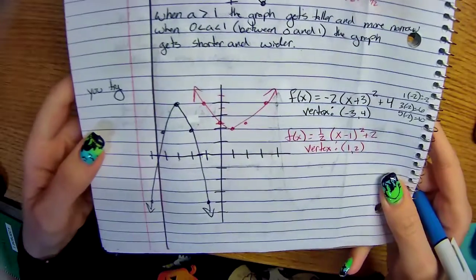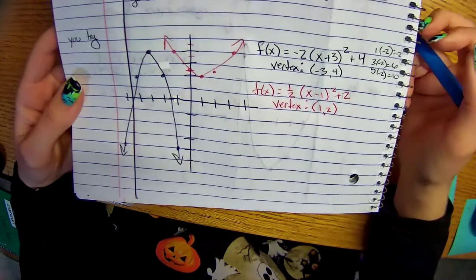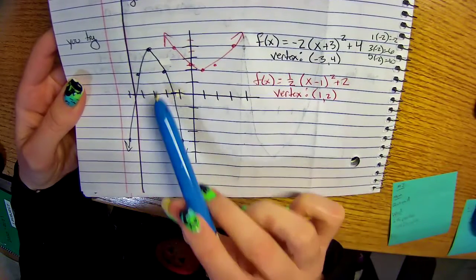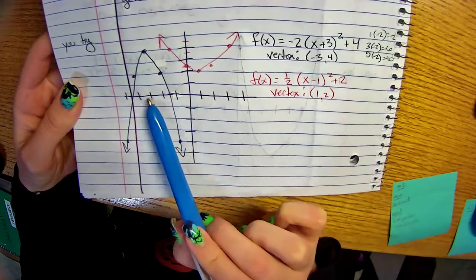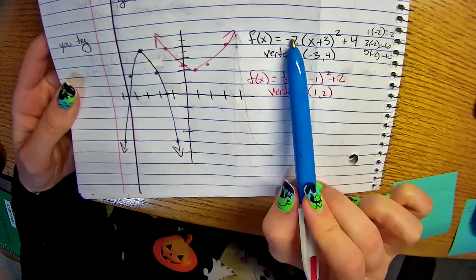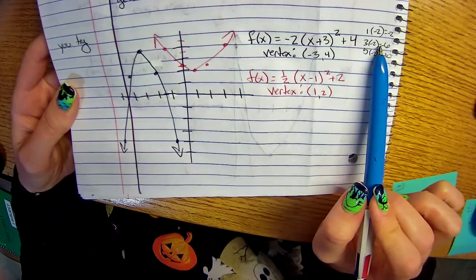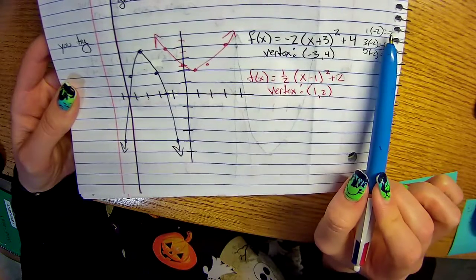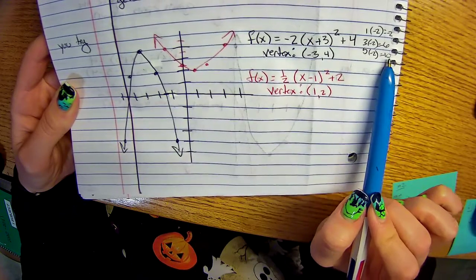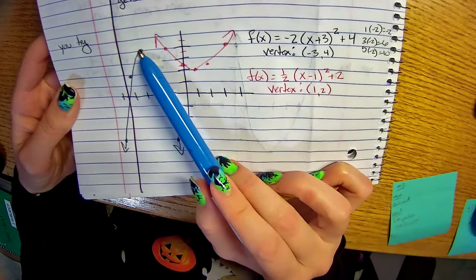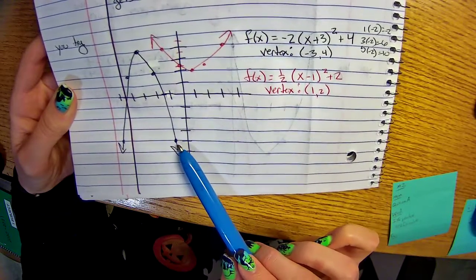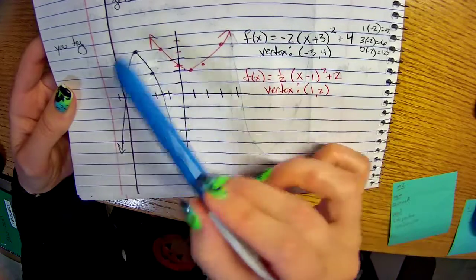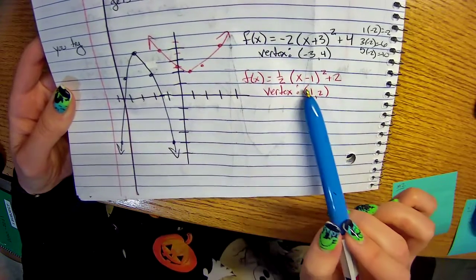Okay, let's see how you did. So our first graph, you should have a vertex of -3, 4. Okay, that is up here. And it has a stretch factor of -2. So when I multiply, I'm going to get -2, -6, -10. So I go down 2 over 1, down 6 over 1. That's all I can fit, so I connect my dots after I've done both sides.